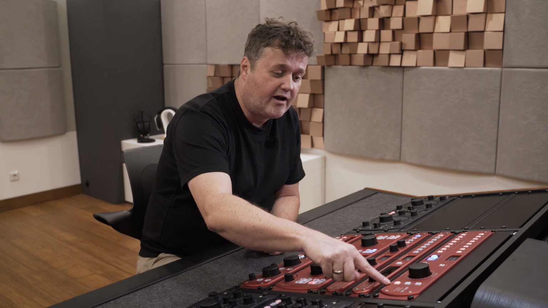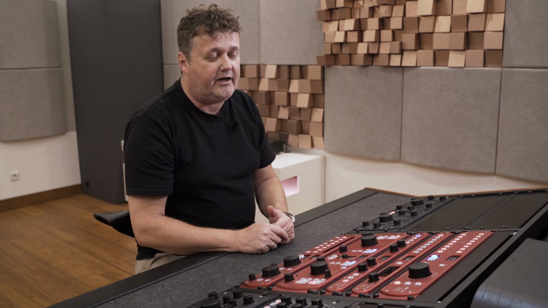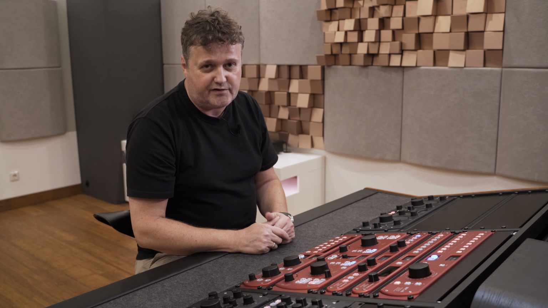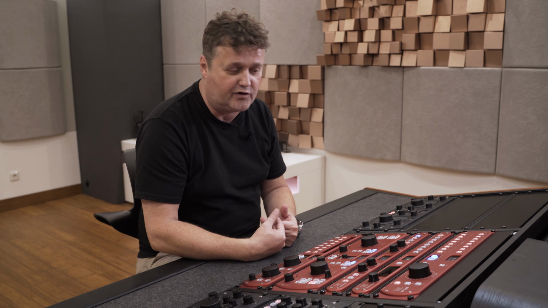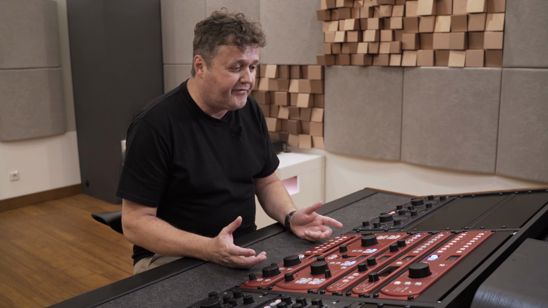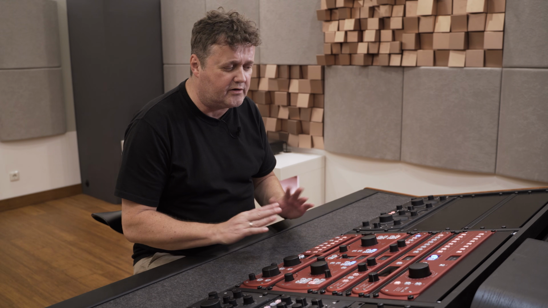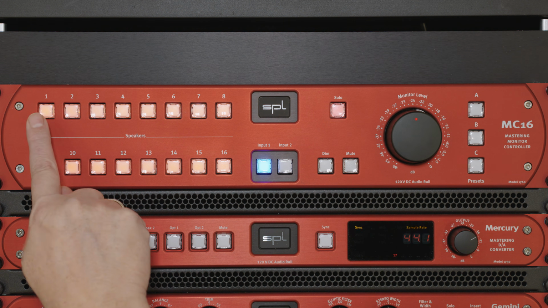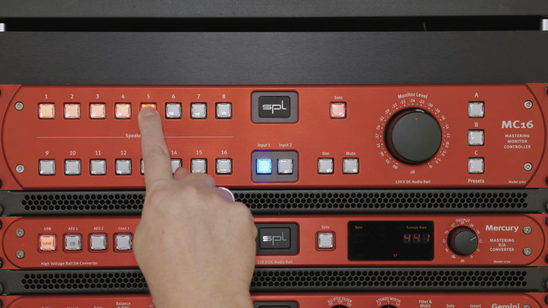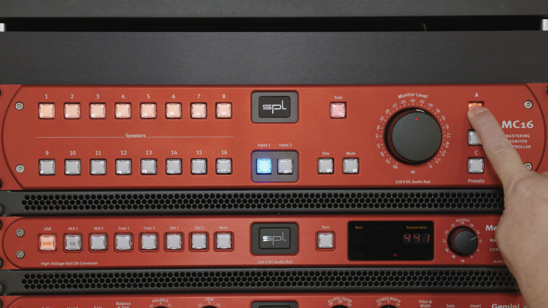There is another way of using these presets, and that's the solo function that you see up here. Now, it is very useful to monitor specific areas of the immersive audio speaker set. For example, let's assume we're monitoring Dolby Atmos, and we only want to hear all of the bottom speakers. So these are speakers 1 to 8. Now what we're going to do is press solo, and then select the first 8 channels. And then we're going to press preset A again for 3 seconds.